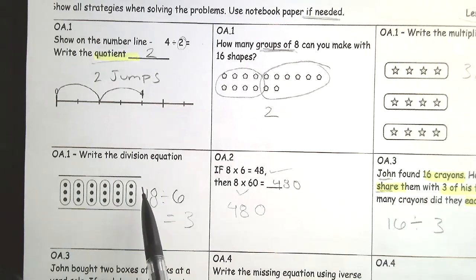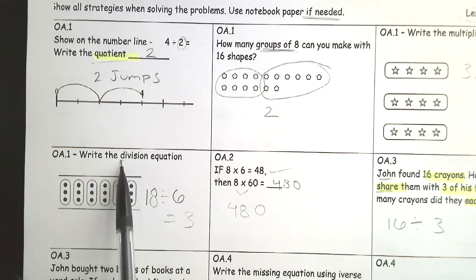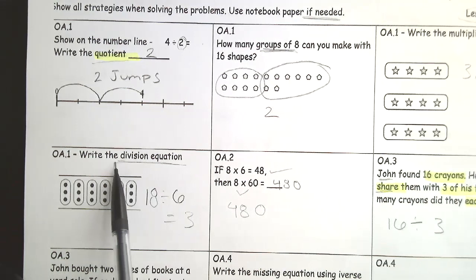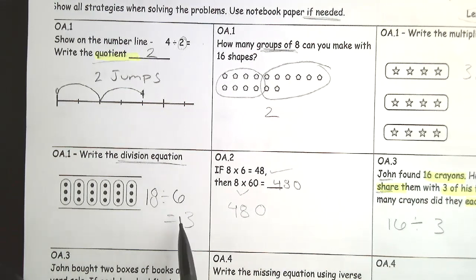We're moving on to our next box. Now our next box says write the division equation, okay? When we take a look at this, the first thing that we want to know is how many total dots do we have in all of the groups combined? And we know that we have 18 total dots, okay? Now we want to know how many groups we have. 1, 2, 3, 4, 5, 6. Okay, so far we have representation of 18 and 6. Since we're writing a division equation, 18 divided by 6 equals 3, okay?